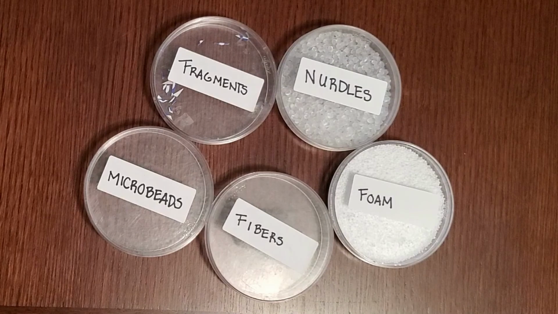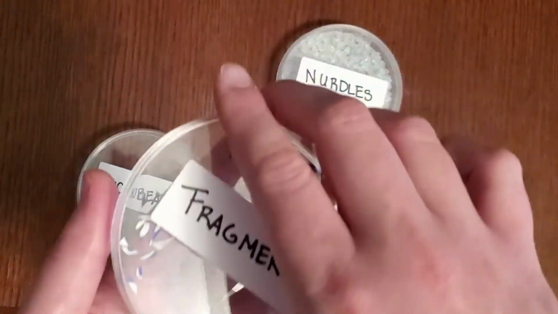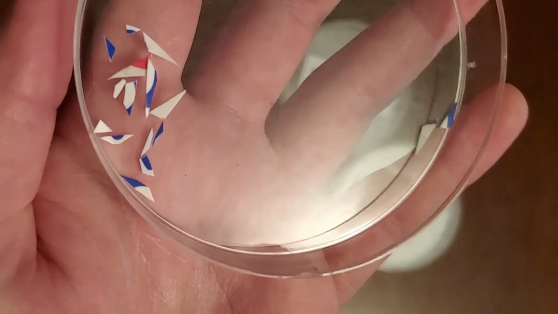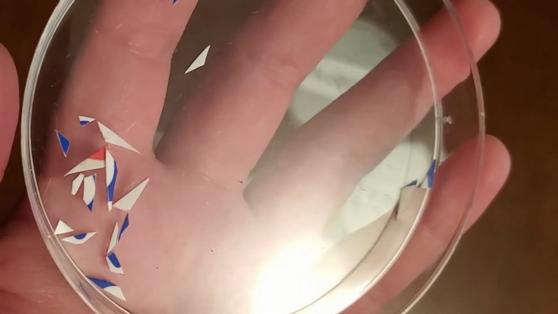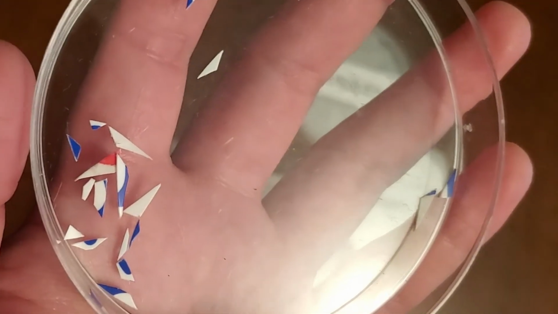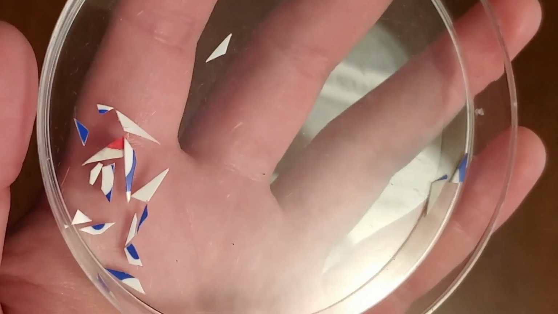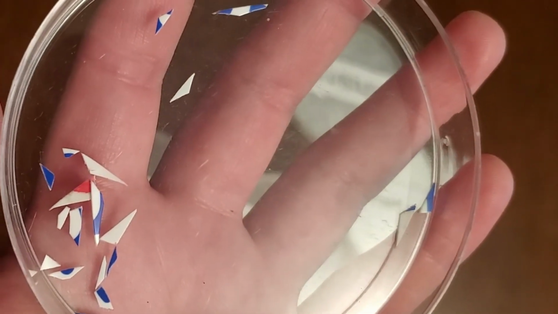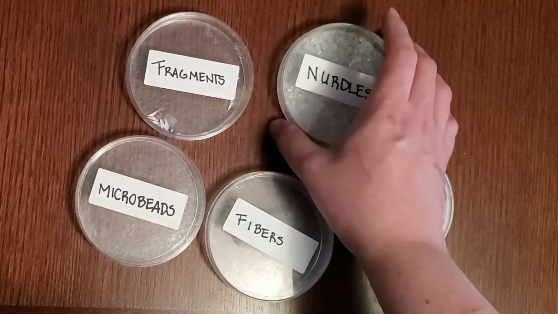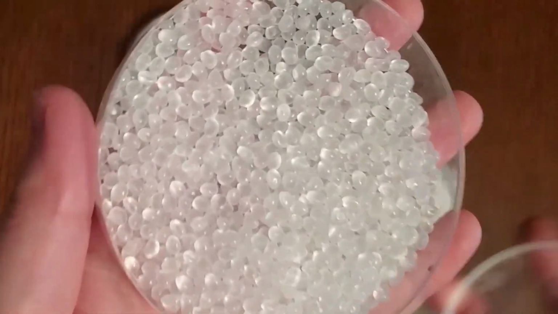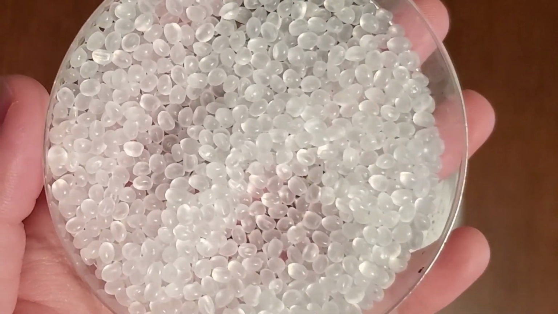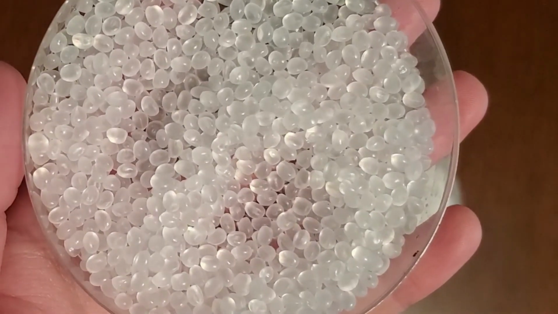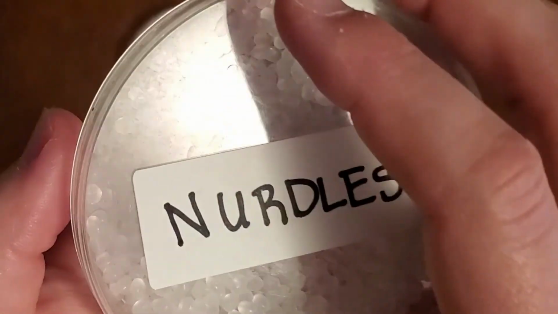So the first one that most people think about are fragments. Fragments are small pieces of plastic from a larger plastic object. These might be different colors or shapes or sizes because of the way that larger plastic item had broken down. Okay. There are also nurdles. Now, nurdles are plastic pellets. These pellets are usually used in manufacturing, and they are melted down to create specific products.